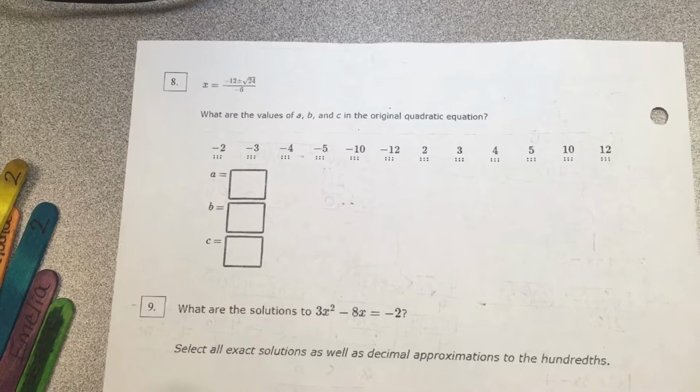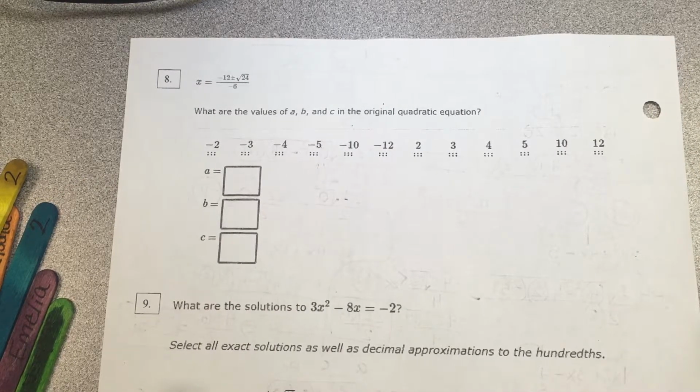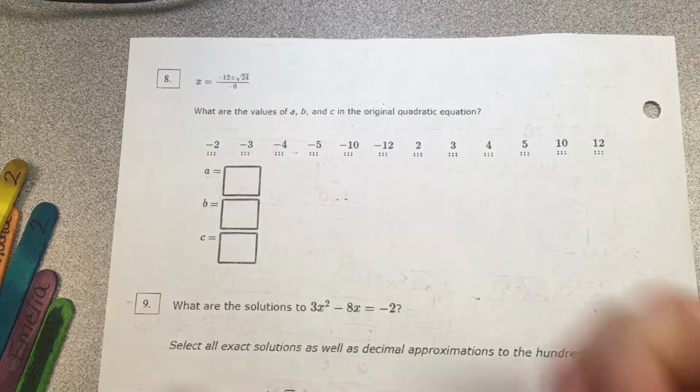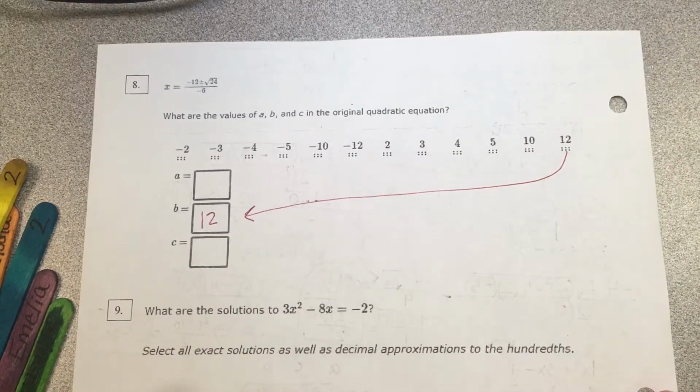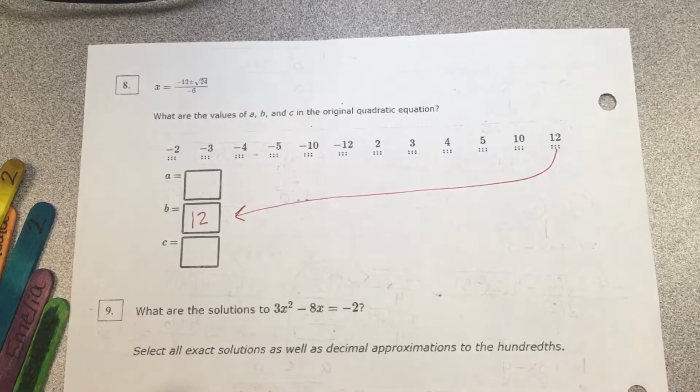Number 8. What are the values of A, B, and C in the original quadratic equation? The easiest one to start with is right here. What is the first number in the formula? A, B, or C? B. This is the opposite of B. So if this is -12, what did it originally have to be? +12. So B is +12.